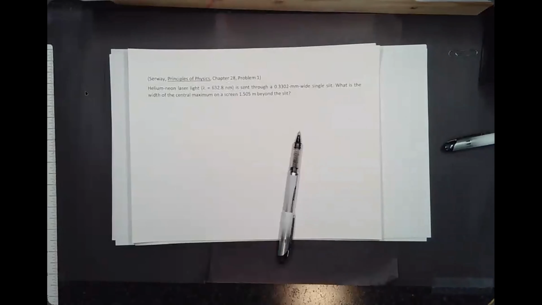Now, it turns out the intensity of the light is equal to, I'm just going to call it C times E squared. So we would take this thing and square it, and we would get C times E naught squared, and then we'd have sine squared of beta over 2, complicated math, I know, divided by beta over 2 squared.